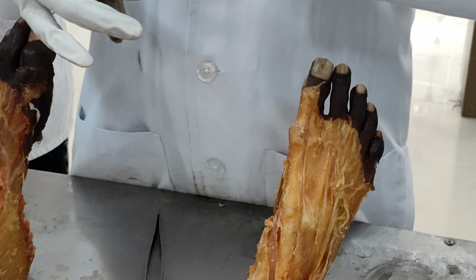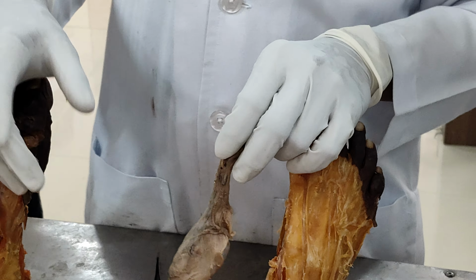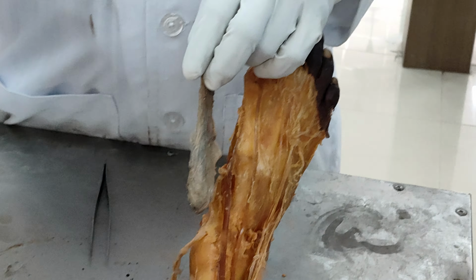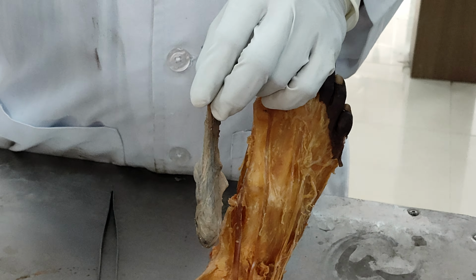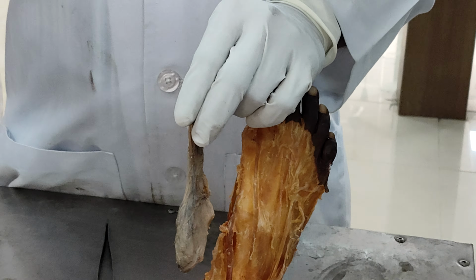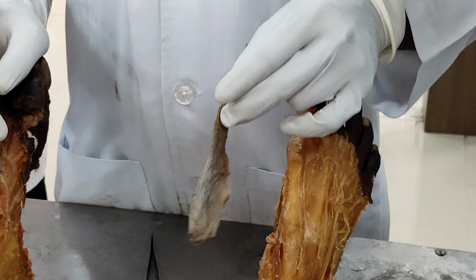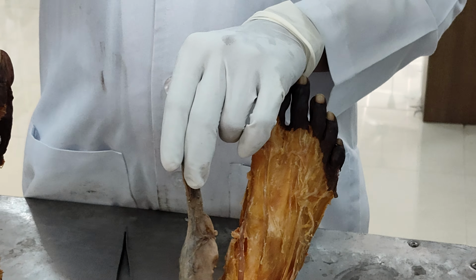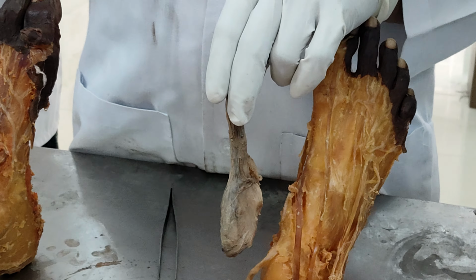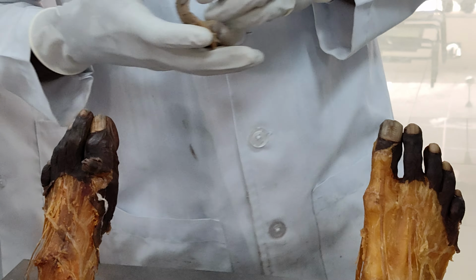Apart from this, the spermatic cord contains six important structures, right? Those six important structures are: one, the vas or ductus deferens. The second one is the cremasteric artery. The third one is the testicular artery. The fourth one is the artery to the ductus deferens. The fifth one is the pampiniform plexus of veins, and the sixth one is the autonomic nerves. Again, I am repeating: the spermatic cord contains the ductus deferens, the cremasteric artery, testicular artery, artery to the ductus deferens, pampiniform plexus of veins, and the autonomic nerves. This is all about the testis.